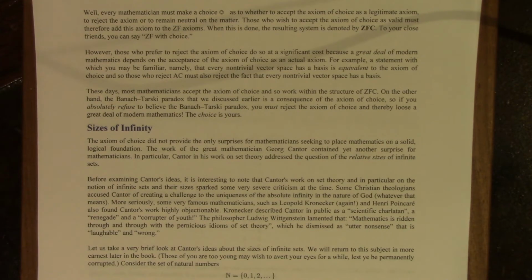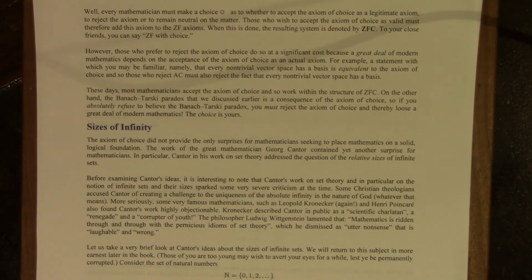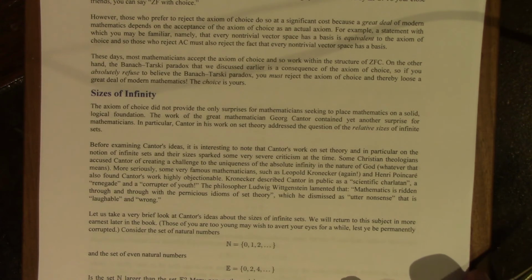Kronecker described Cantor in public as a scientific charlatan, a renegade, and, believe it or not, a corrupter of youth. The philosopher Ludwig Wittgenstein lamented that mathematics, this is a quote, "is ridden through and through with the pernicious idioms of set theory," which he dismissed as utter nonsense that is laughable and wrong.